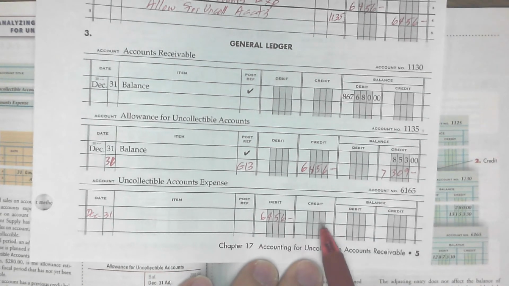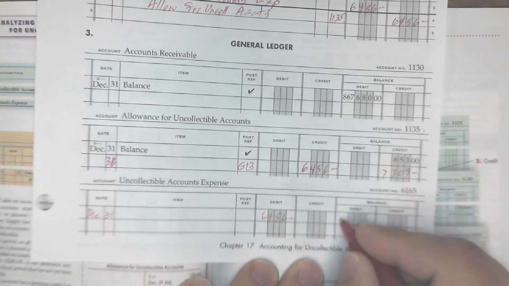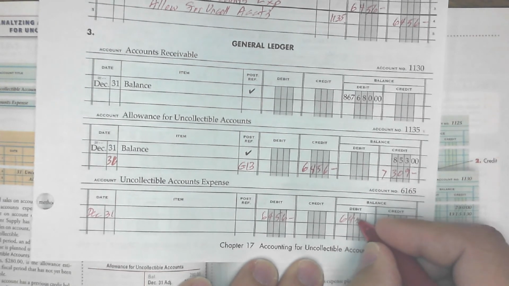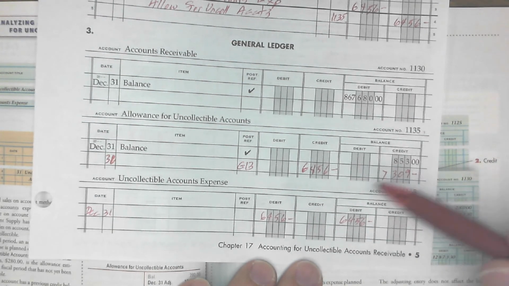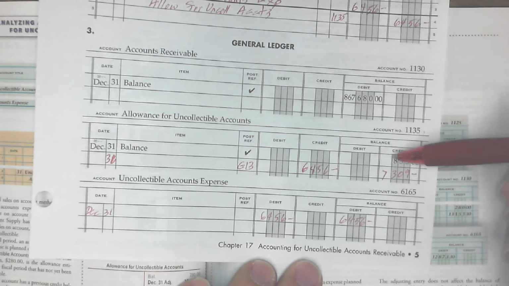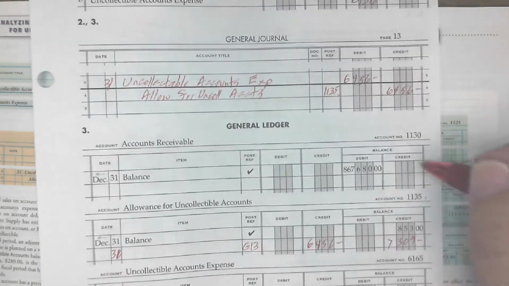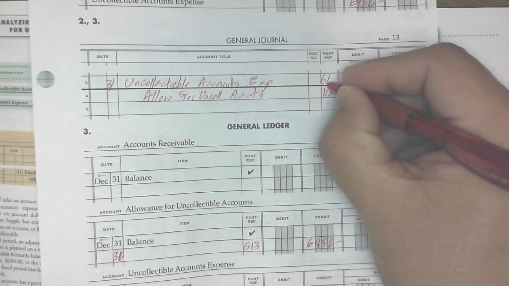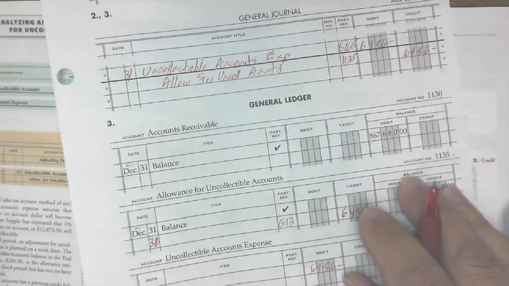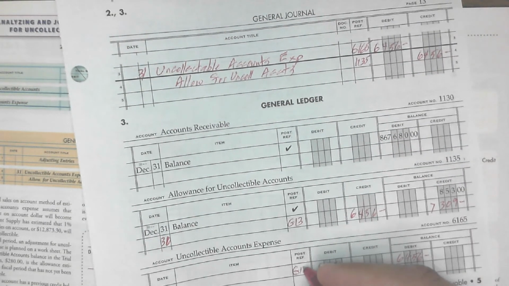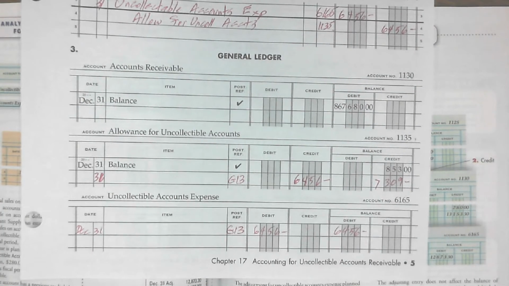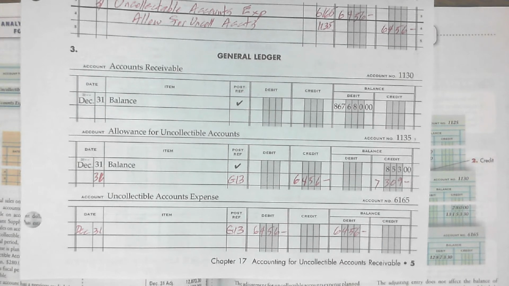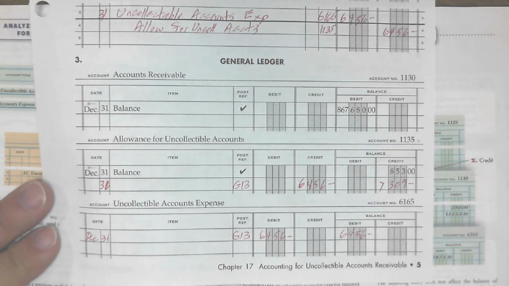So our new balance for the uncollectible accounts expense is going to be a debit of $6,456. And we'll do the same thing with our reference numbers: 6165 and G13. So that's what you should have so far.